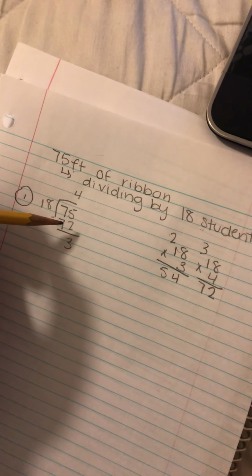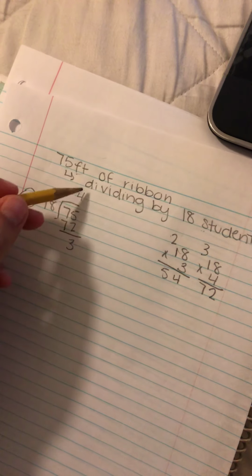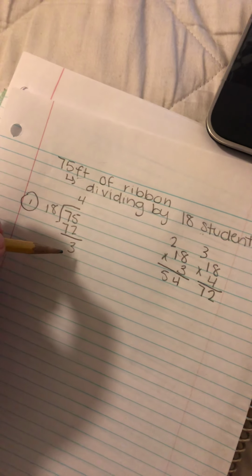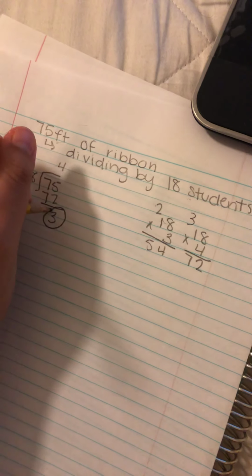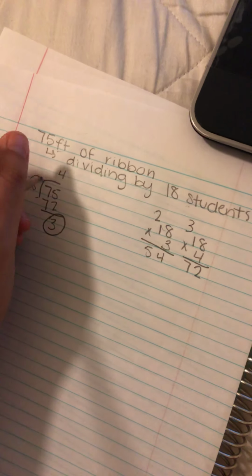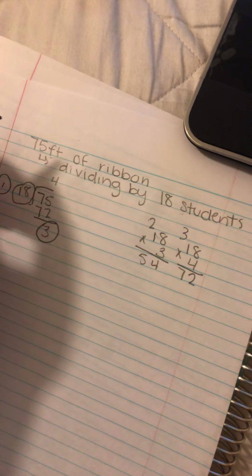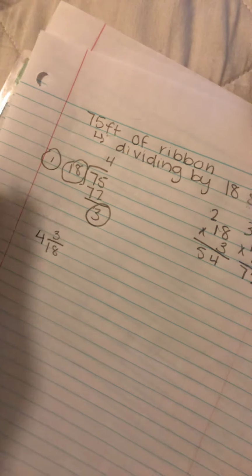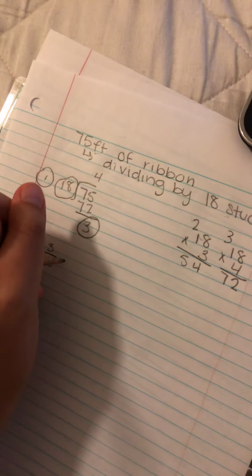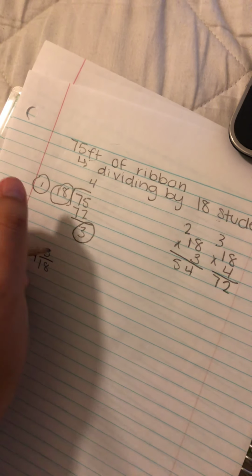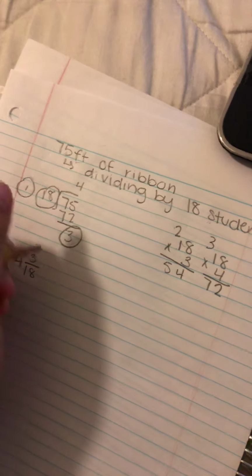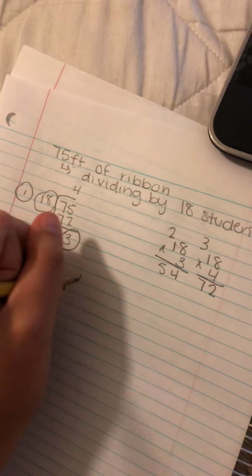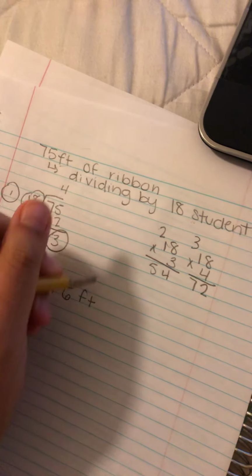But this is a good opportunity to teach students about having the fraction piece that is left over, or decimals, from a problem. So what you could do here to find the fraction that's left over, this remainder is the numerator, and what you're dividing by, the 18 students, is your denominator. So you would have 4 and 3/18 feet, but this could be simplified even further by dividing both the numerator and the denominator by 3 to get 4 and 1/6 feet as your answer for this problem.